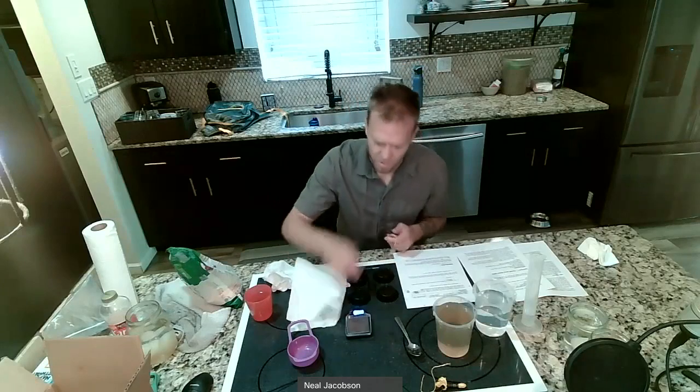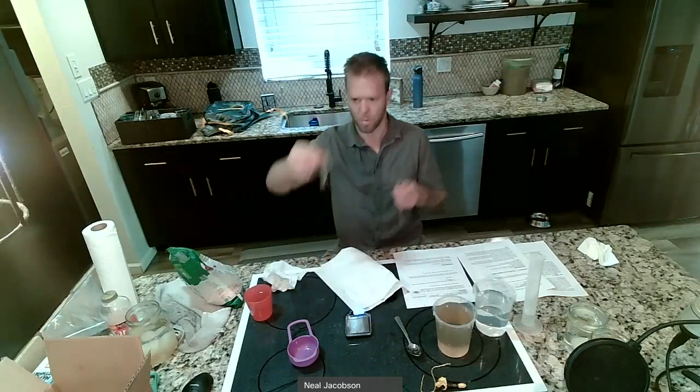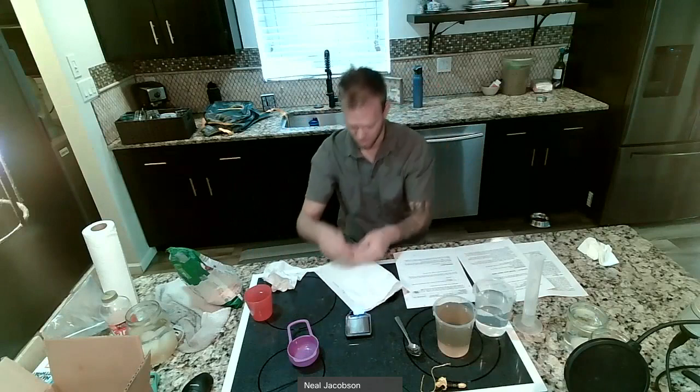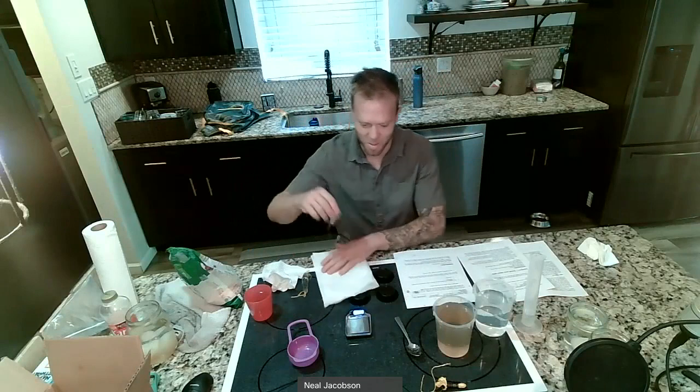So I'm going to go ahead and tare my scale. I can't remember which one's which, right? This one is the sucrose. This one is the distilled water. I can tell because they're actually different colors. Thank goodness, I wasn't doing a good job of keeping them separate.